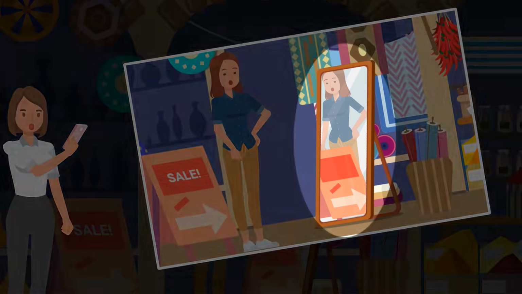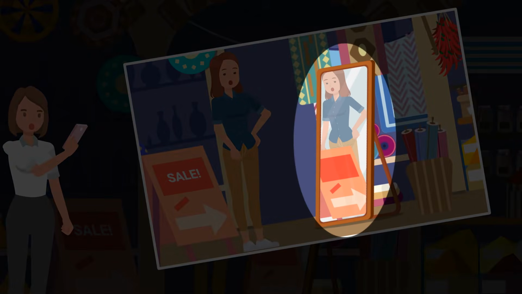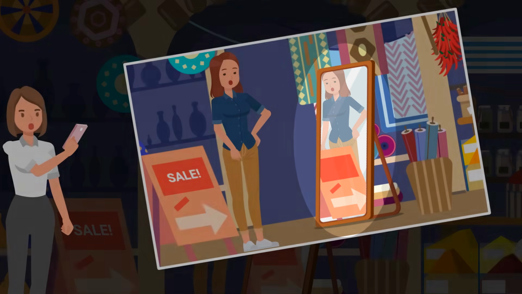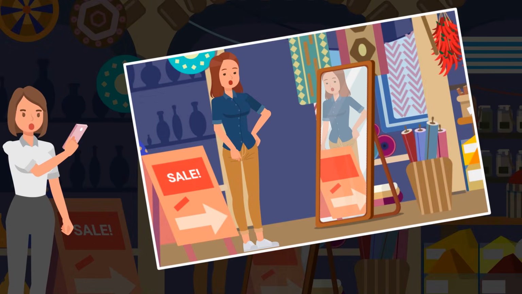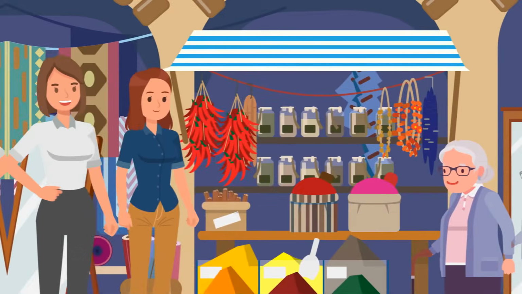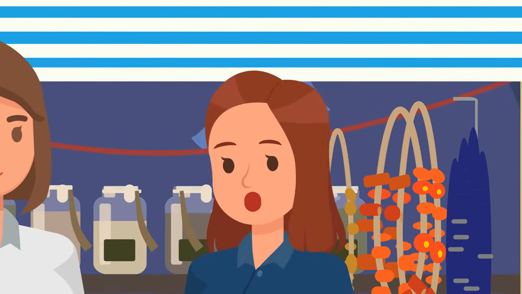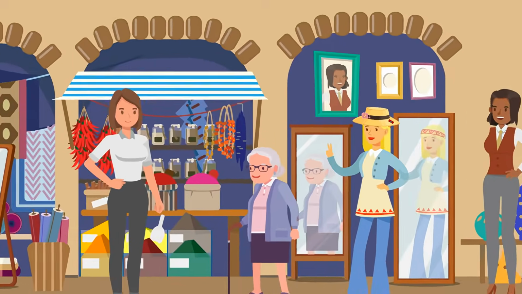Take a closer look at the mirror. Elsa's hands are reflected wrong, as well as the sale poster behind her. She must be a vampire. Just kidding. The sisters continue exploring the shop, but suddenly Elsa begins to scream and runs away.